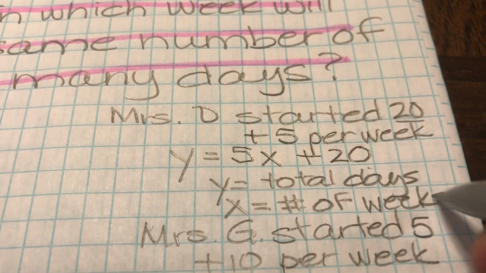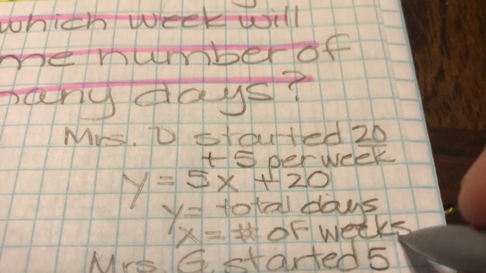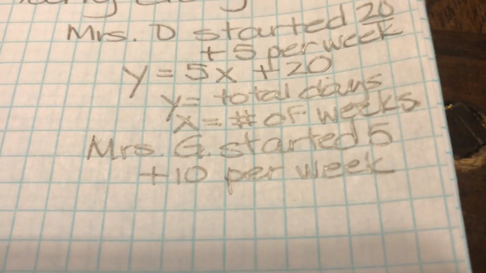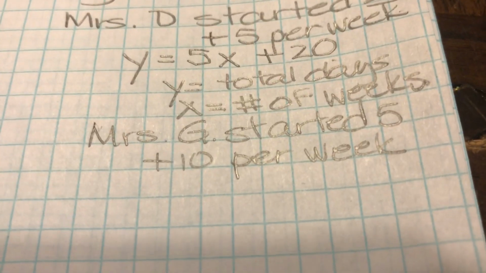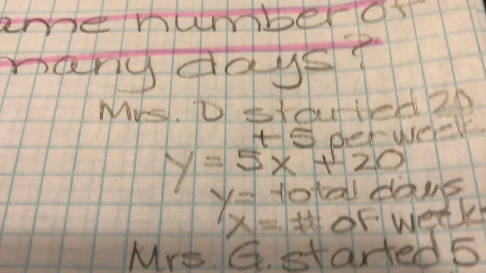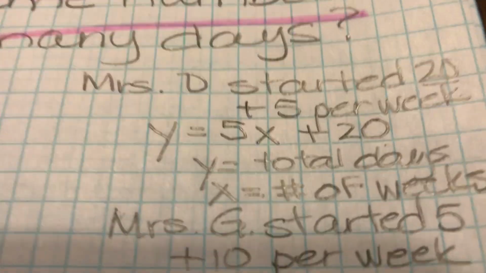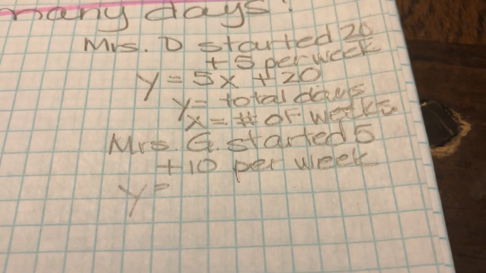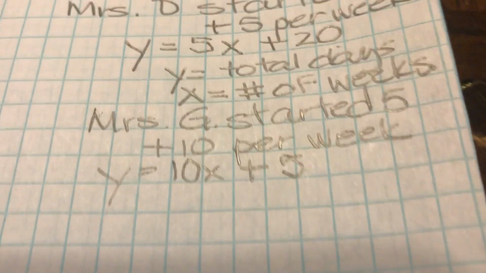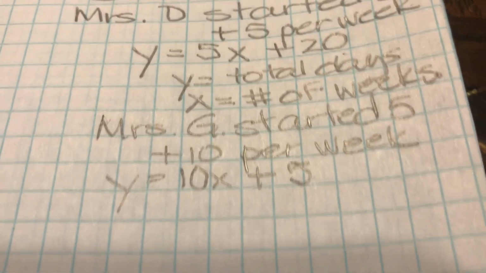Okay? And we're going to use the same ones for Miss Guillory also. The y is still going to be her total days in isolation, and the x is going to be her number of weeks. So I'm going to fill in y equals, well, she doesn't go up by 5. She goes up by how many? She goes up by 10. So that's going to be 10 days every week plus the original 5 that she started with. So y is equal to 10x plus 5.